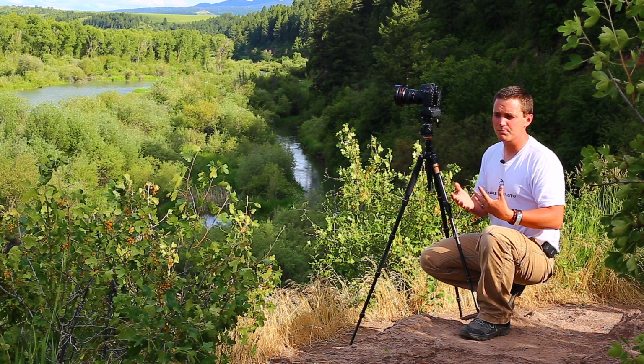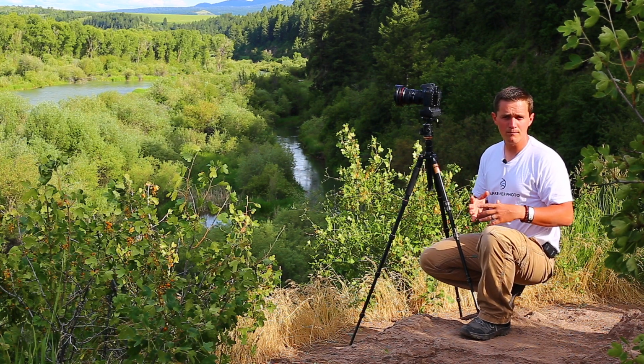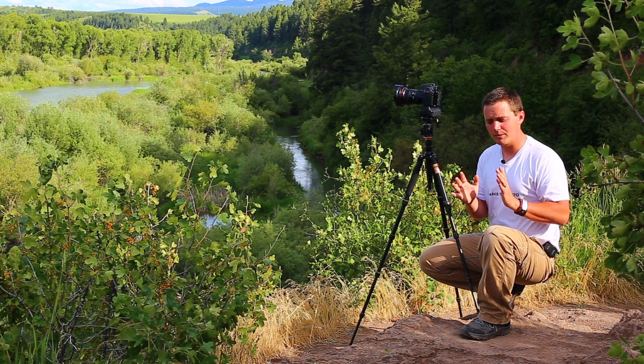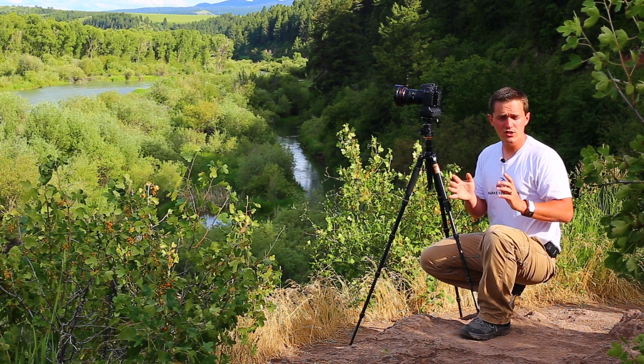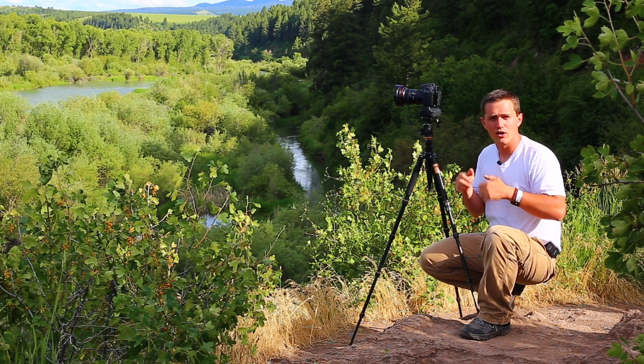Full frame cameras tend to perform better at high ISO than crop frame cameras do. And this is typically because a full frame camera has a larger sensor. So the megapixels in that sensor, they're not usually crammed in there as tight as they are in a crop frame.